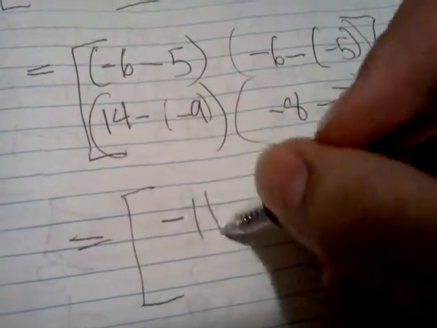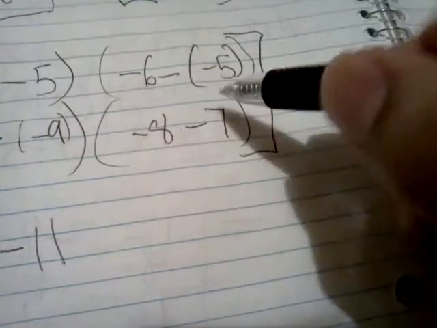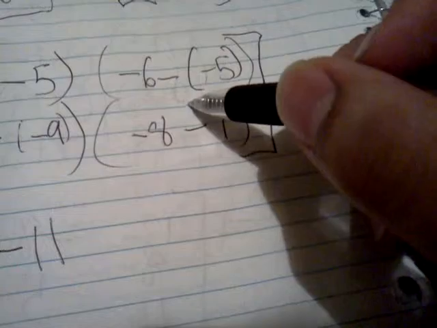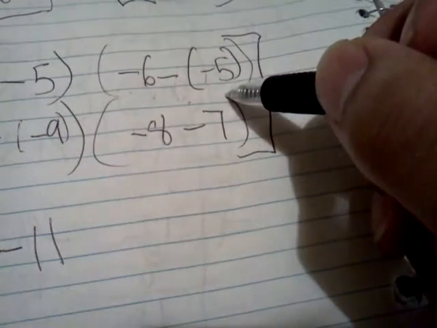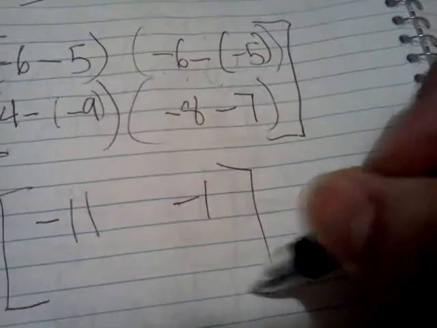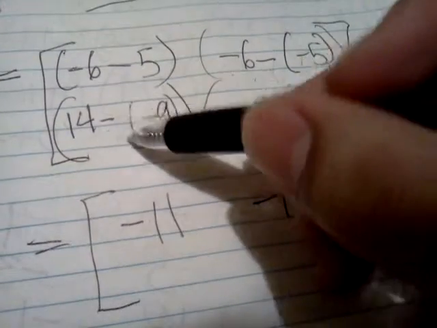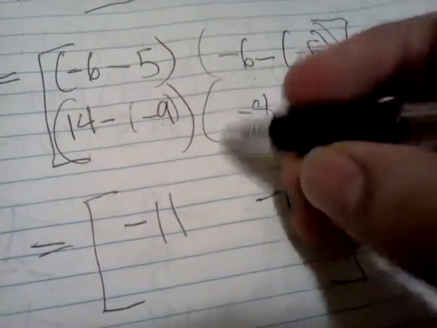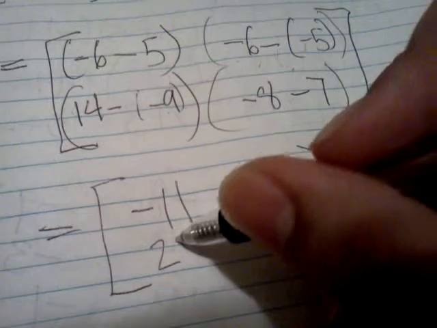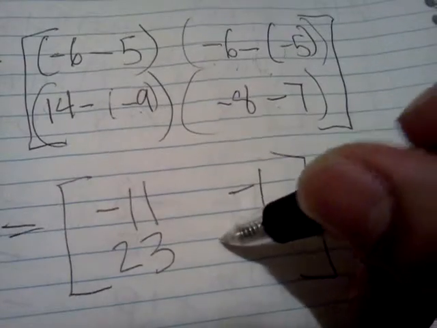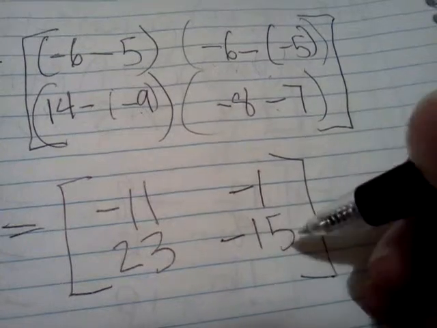So negative 6 minus 5 is negative 11. Negative 6 minus negative 5. This will cancel and be a plus. So that's negative 6 plus 5, which is just negative 1. And again, the negatives will cancel. So it'll be 14 plus 9. That's 23. Now, negative 8 minus 7, that'll be negative 15.